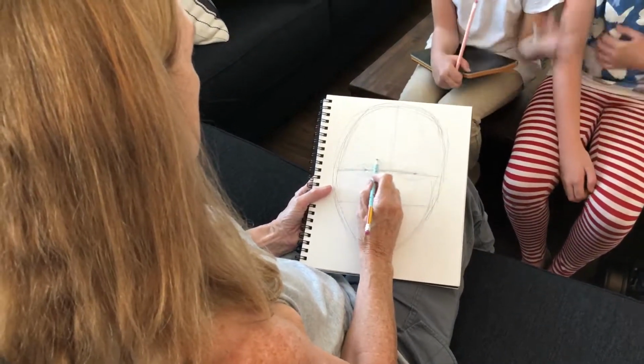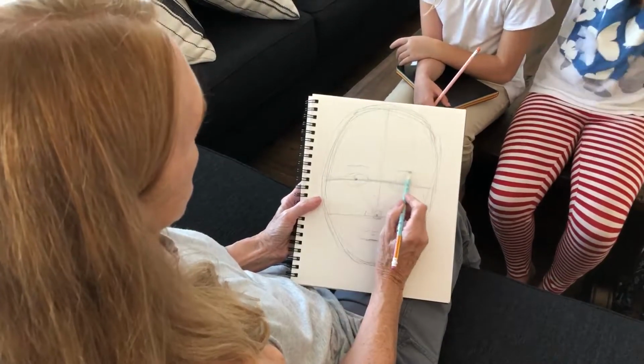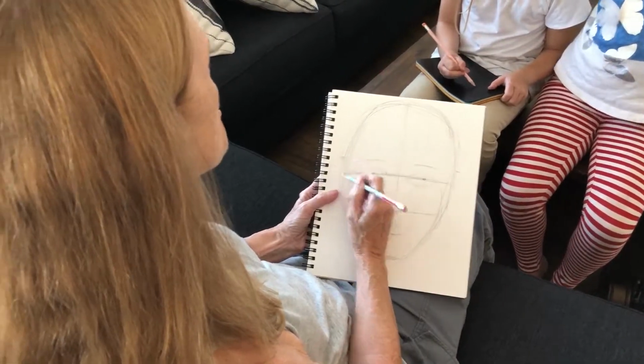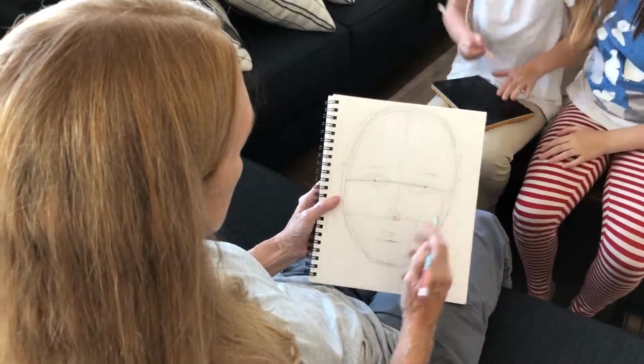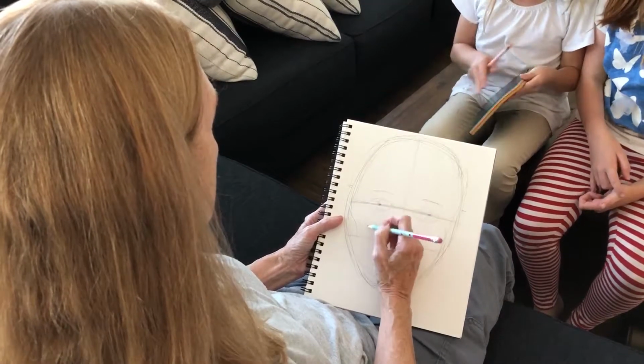And one other thing, eyebrows are sort of right here, and top of the ear is usually level with the eyebrows. But this is just the basic math of it all. And after that, you start refining it.